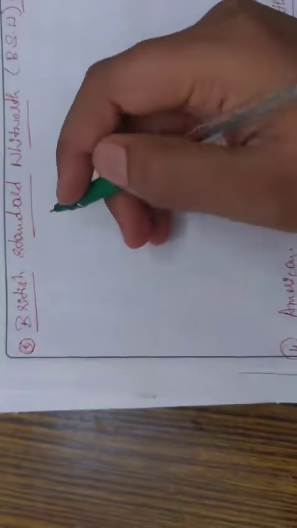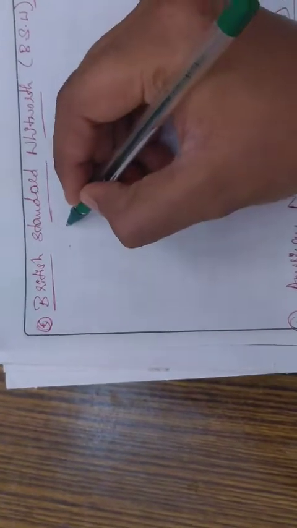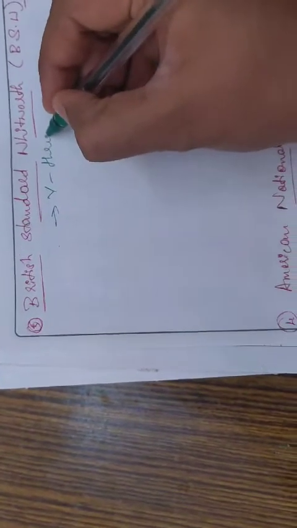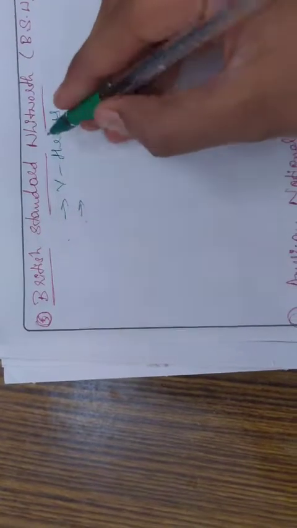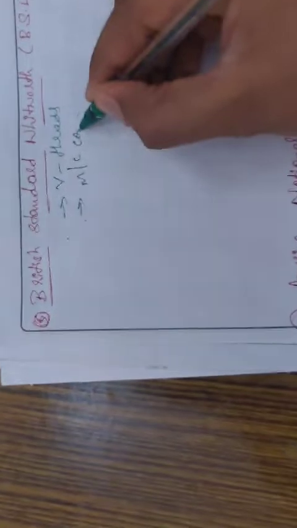Next, the British Standard Whitworth, that is BSW, thread. It is the most widely used thread section in V threads.